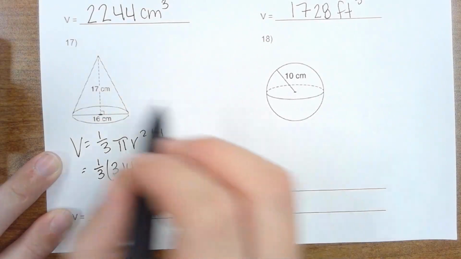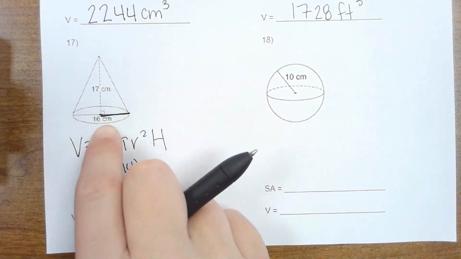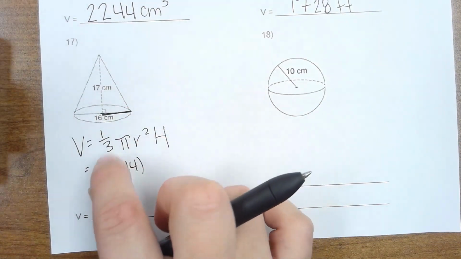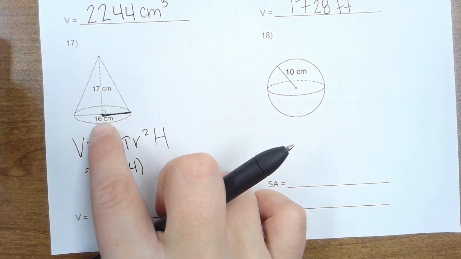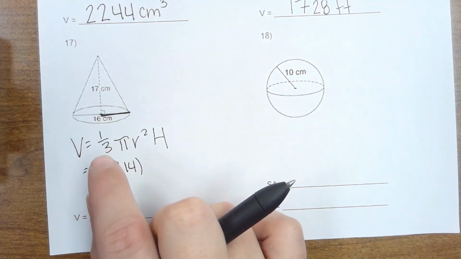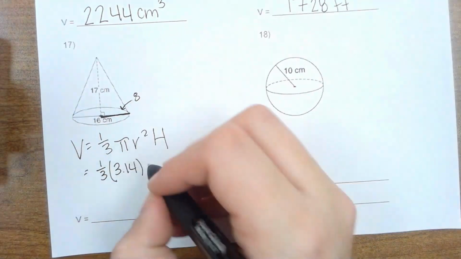Our radius, remember radius is the line that goes halfway through the center of the circle. So they gave us the line that goes all the way through the center of the circle. So to get the radius from the diameter, you just take this 16 and cut it in half. So in other words, 16 divided by 2 is going to give me a radius of 8.